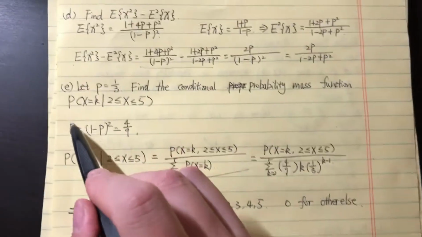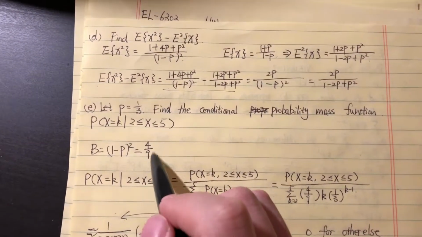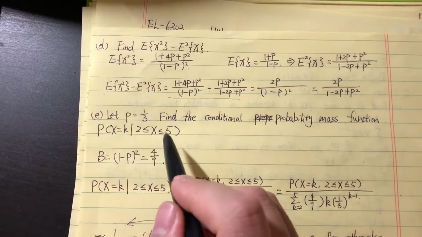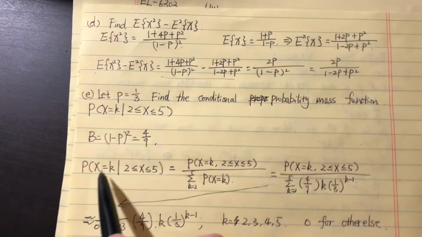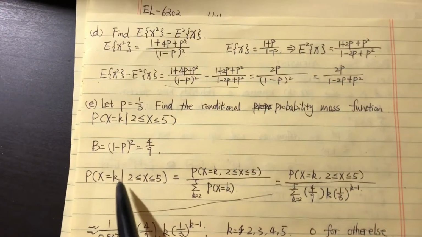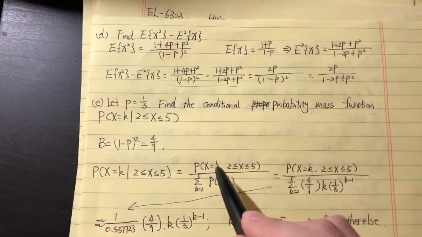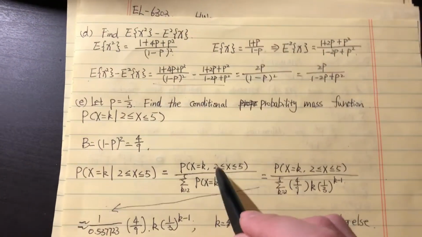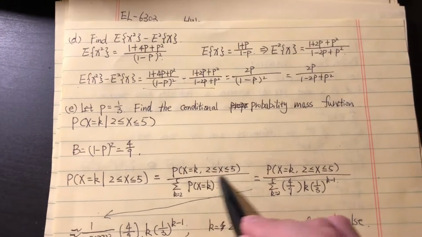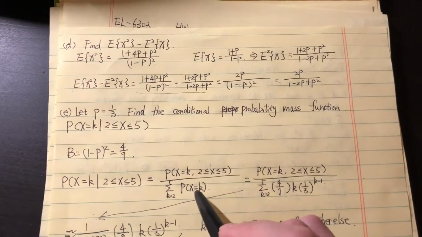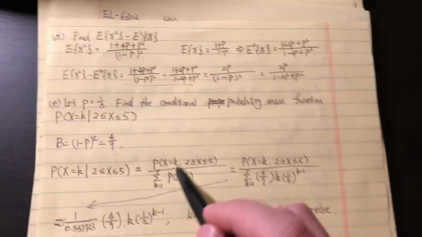When b is equal to 1 minus p squared, we get 4 divided by 9. The probability of x equals k given x in the range of 2 to 5 is equal to the probability of x equals k and x in the range of 2 to 5, divided by the probability of x in the range of 2 to 5, which is the sum over k equal to 2 to 5.